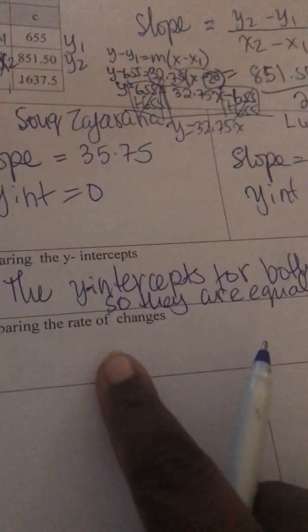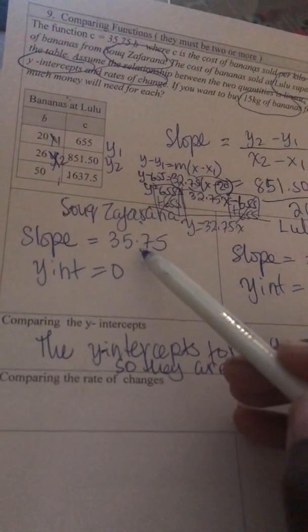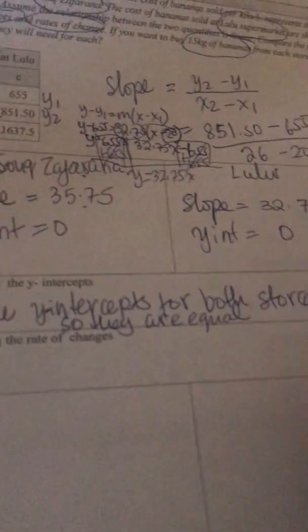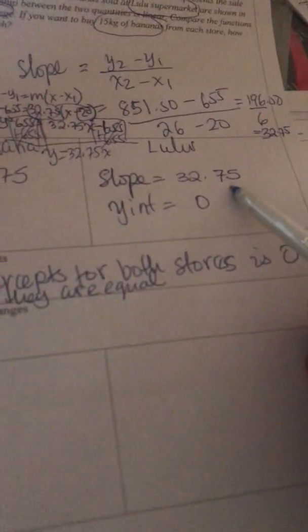And then the rate of change, who is bigger? I can say Zafarana is more expensive than Lulu. Why? Because 35.75 is greater than 32.75.